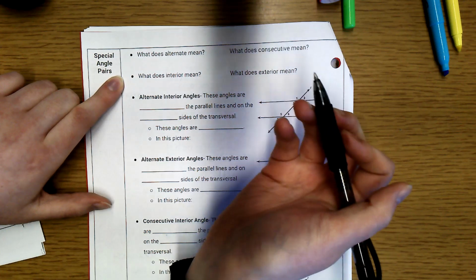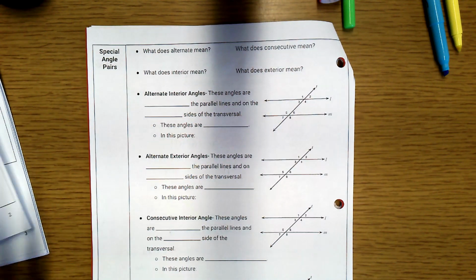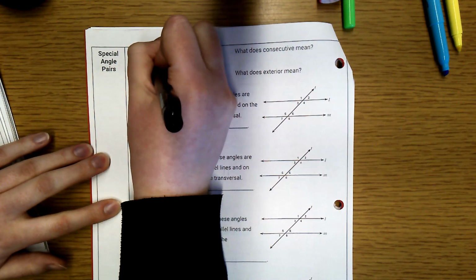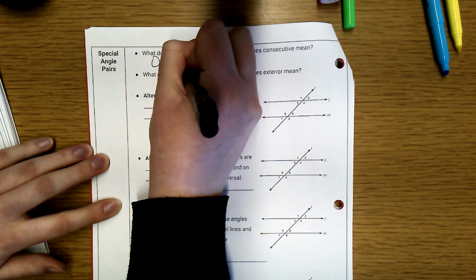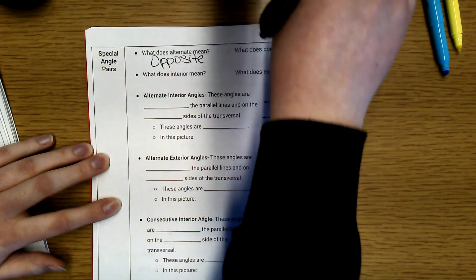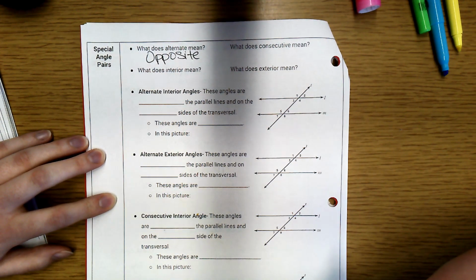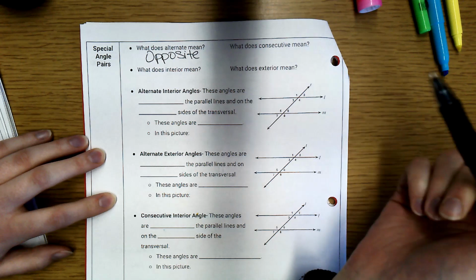So alternate is a word that means opposite. It's like another choice that you could have. It's an opposite choice of one that maybe you picked. So these angles are opposite each other.